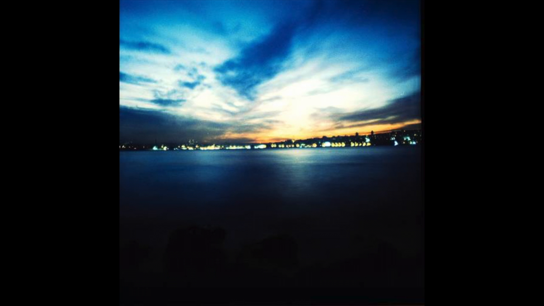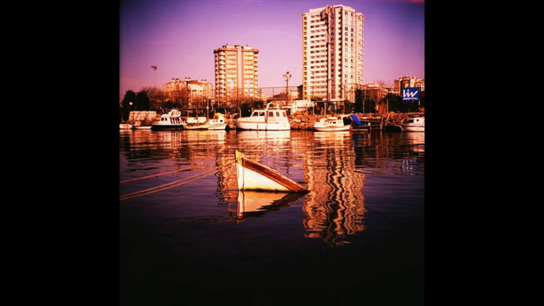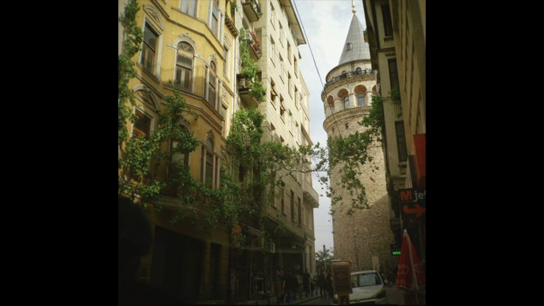So Lomography started reproducing this in 2007, and they added this plus here, so F plus. F stands for flash, and plus stands for added technical qualities like pinhole. So this is a newer version of the original Diana.